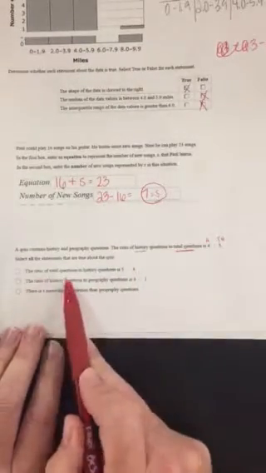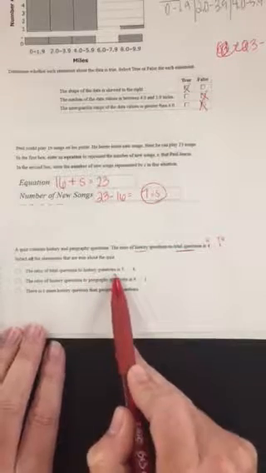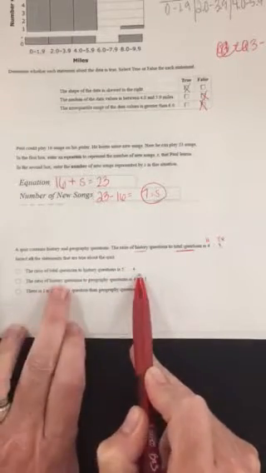It says total questions, so total questions is 5. Select all the statements that are true about the quiz. The ratio of total questions to history questions is 5 to 4. So let's look up here. Total questions 5, history questions 4. So yes, this is true.